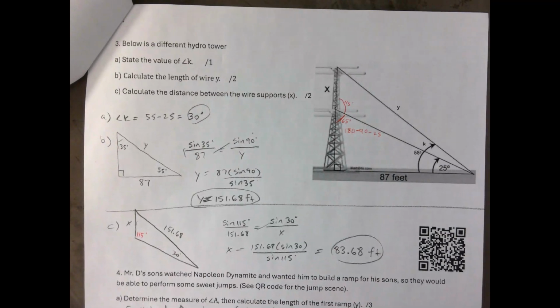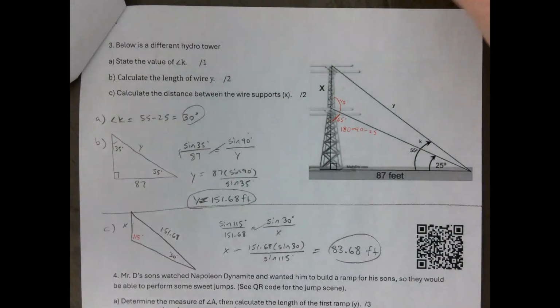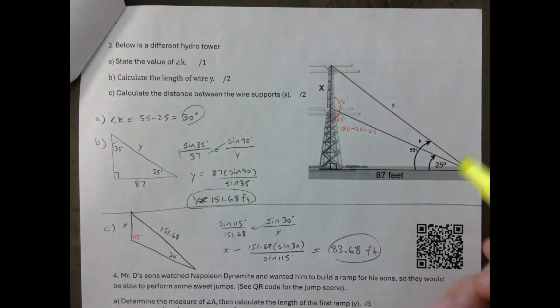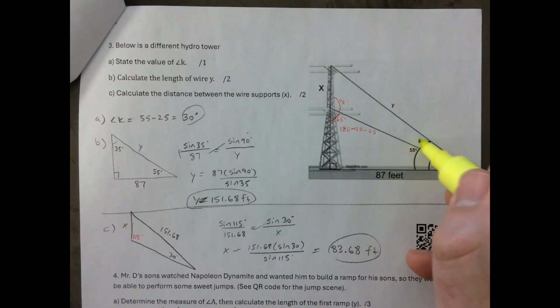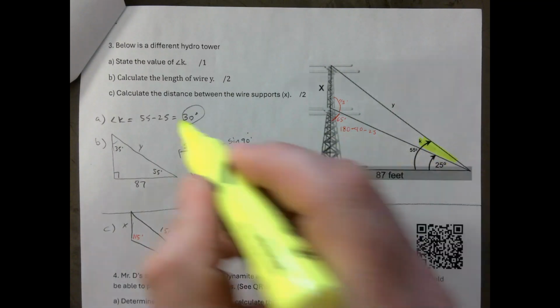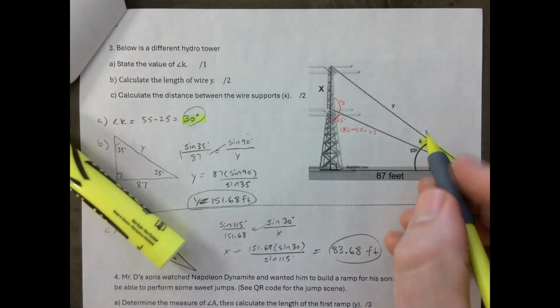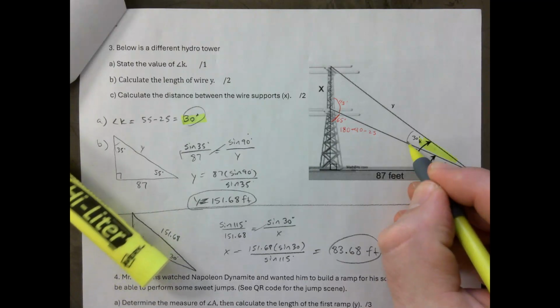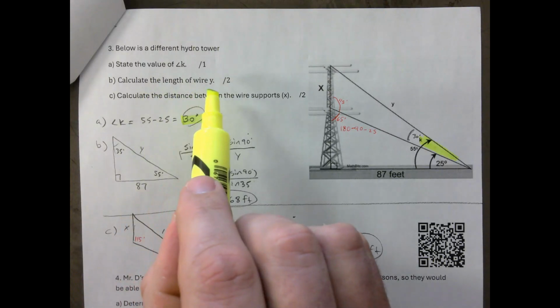Next question here, it's the same support tower, but now there's a little bit of a different spin to it. So lots of things going on. Maybe with a highlighter, I will help you out here. Angle K, again, it's 55 minus 25 to get K. We just want that angle there, and that's the 30. So in a sense, we can write in here that we know this opening here is 30 degrees. Okay. Calculate the length of wire Y.